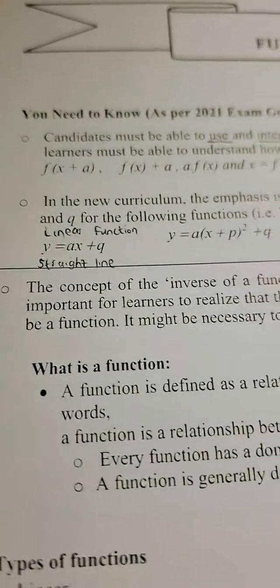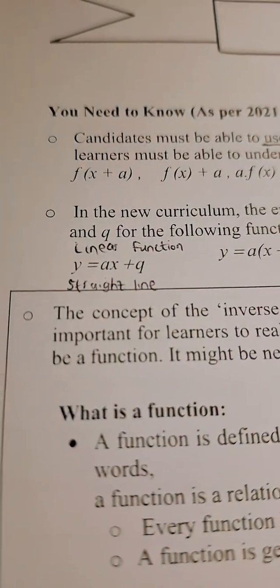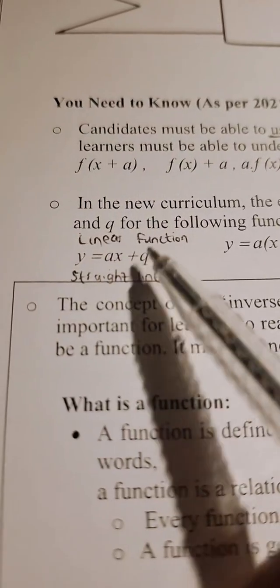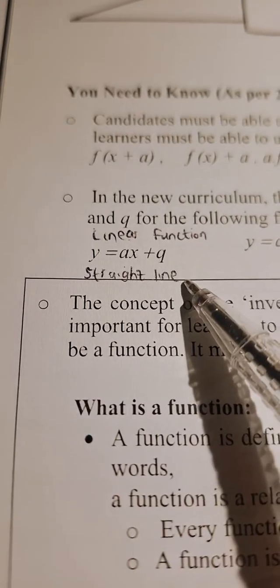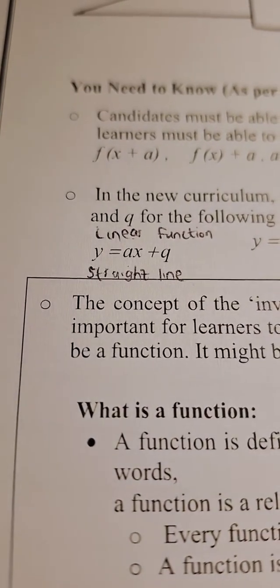The word linear is formal. The word straight line is a good alternative. So these are two terms that are synonymous. You can either call this a linear function or a straight line function. So you guys are 100% correct. I'm proud of you. Right, let me segregate this.